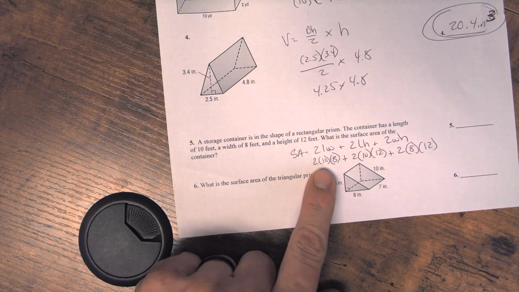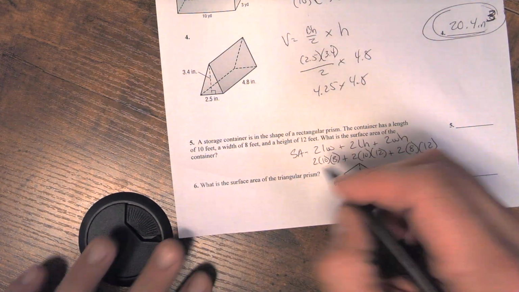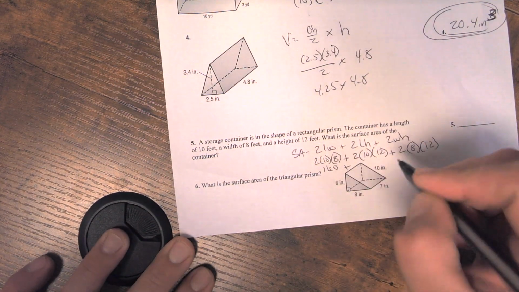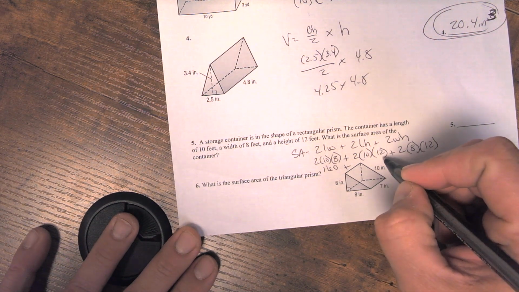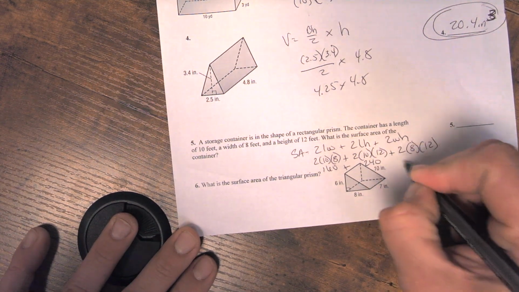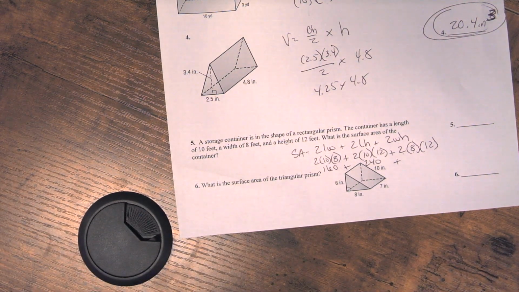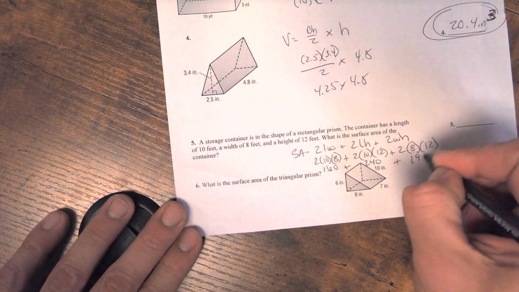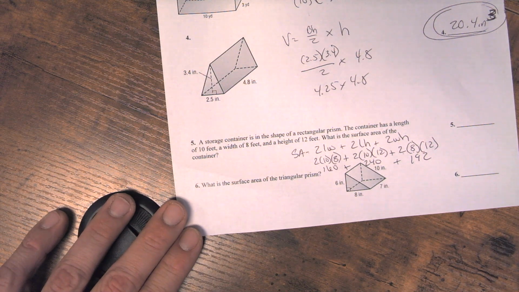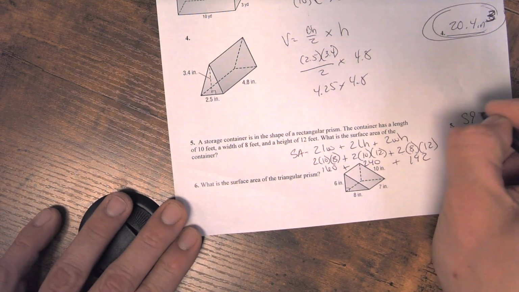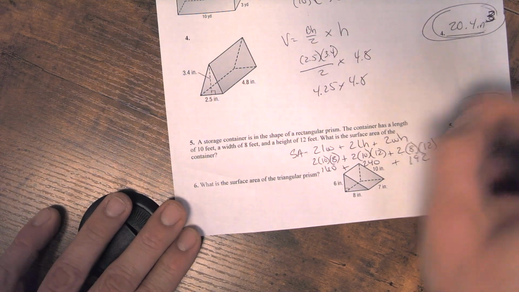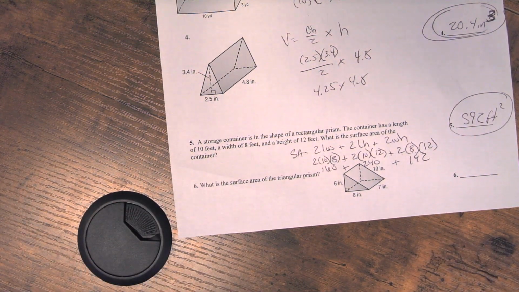So 2 times 10 times 8 would be 160. 2 times 10 times 12 is going to be 240. And then 2 times 8 times 12 is going to be 192. And we add those all up, and you get 592 feet squared, because we're back to surface area. Area is squared, volume is cubed.